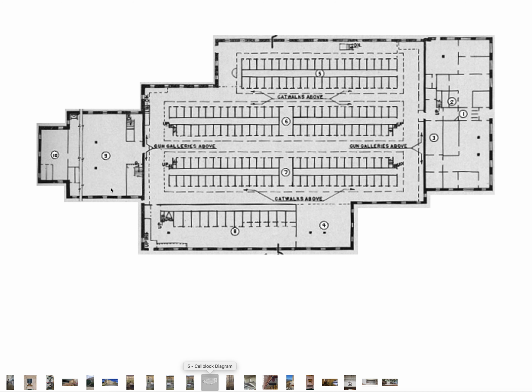And then back to our diagram. It's not pictured here, and I don't have a photo of it, but above the dining hall you can see these staircases. They would have gone to the hospital wing above the dining room. Below the cell block here, there would have been a basement level. There would have been the clothing room, a shower room, and some storage and things like that.